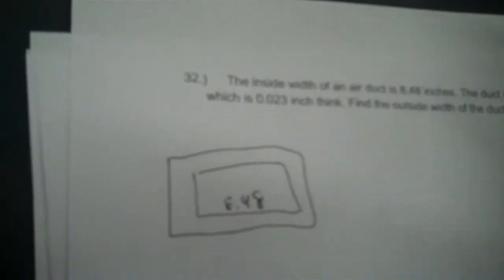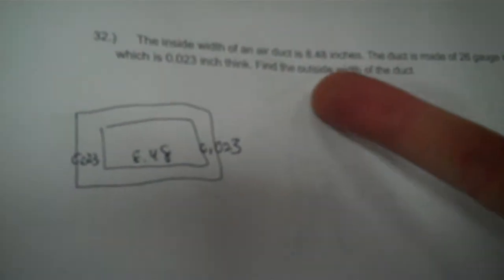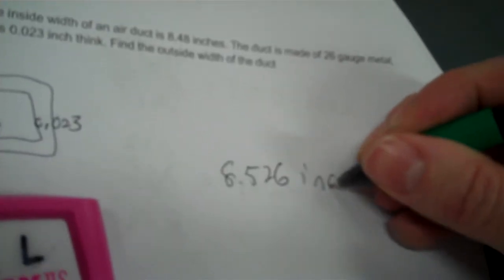So you got the metal on the outside, okay? Again, if you don't deal with that kind of stuff, you're not going to know what that stuff means. So that's the inside width. And then the metals are on the outside, and it's 0.023 on each side. Just like most of these problems, the math is not hard. It's just knowing what the heck they're talking about. Find the outside width of the duct. Well, now you just add them. You take 8.48 plus 0.023 plus 0.023, 8.526. And you just measured a straight line, so the label is inches.